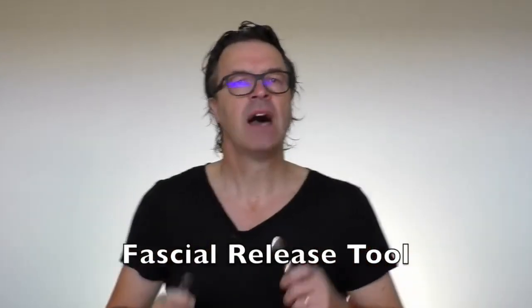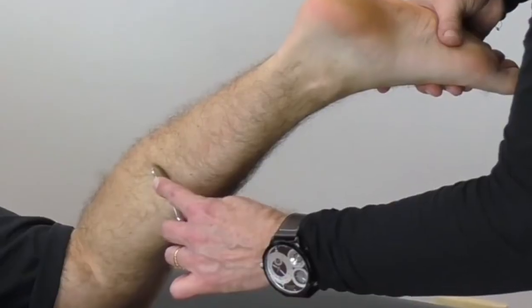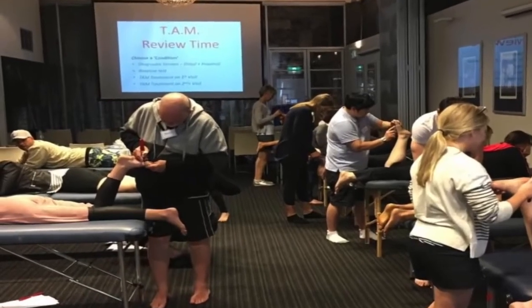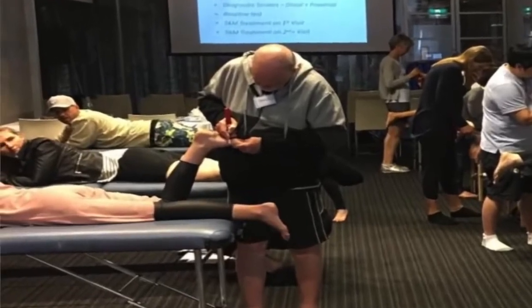First, the diagnostic strokes are applied along the superficial backline through the Achilles, calf muscles and hamstrings. Then any fascial densities identified in these regions are treated using the fascial release tool. The whole scanning and treatment process can take up to 5 to 7 minutes in total. Then the patient is released and reviewed in 3 or 4 days' time.